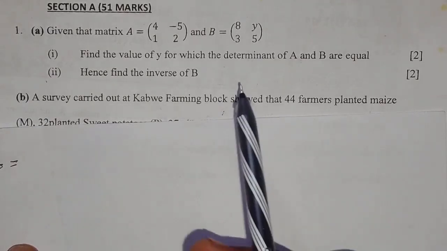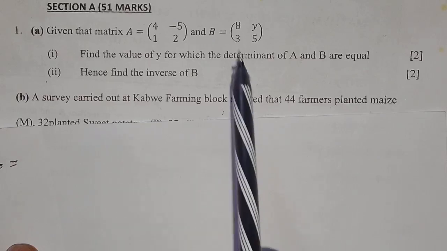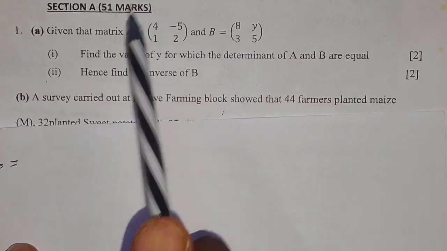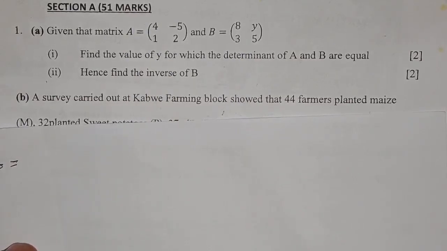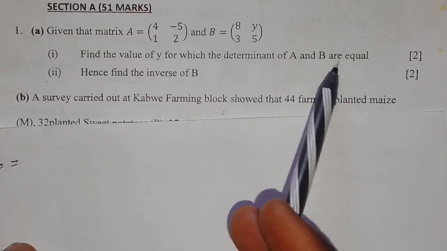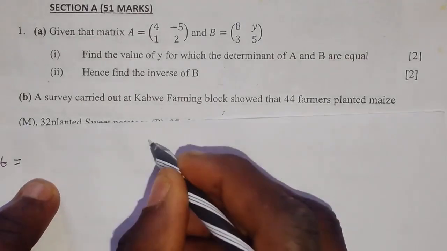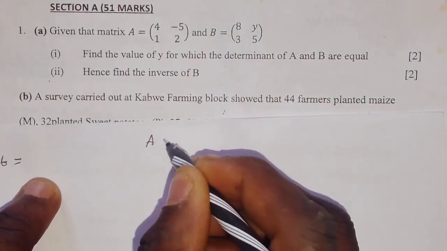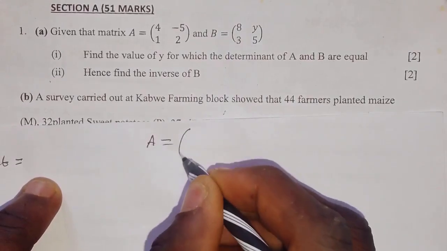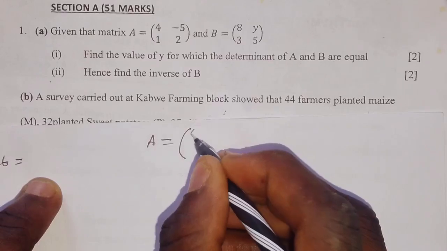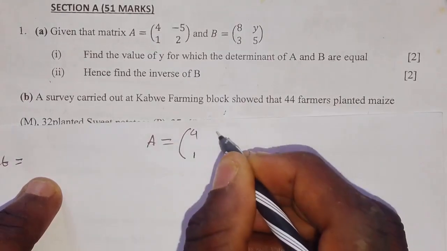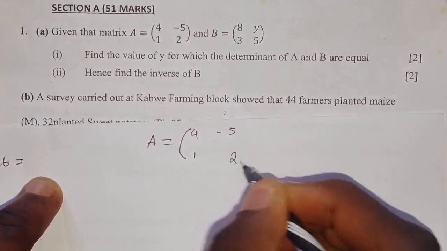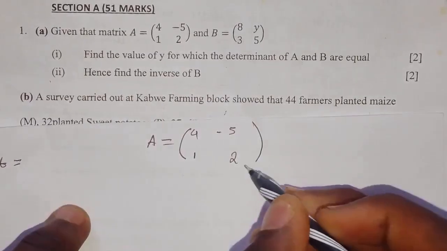So for us to find the value of y, we need to find the determinant of A, because we have been told that the determinants of A and B are equal. So we have our matrix A, which is 4, 1, negative 5, and 2.